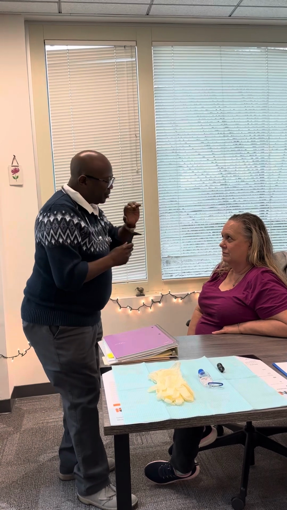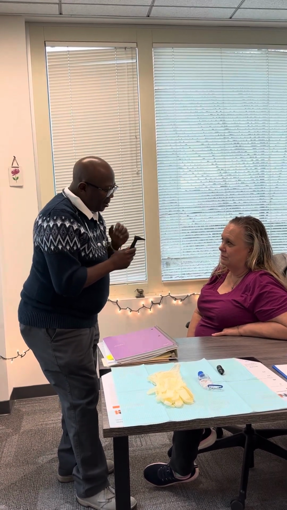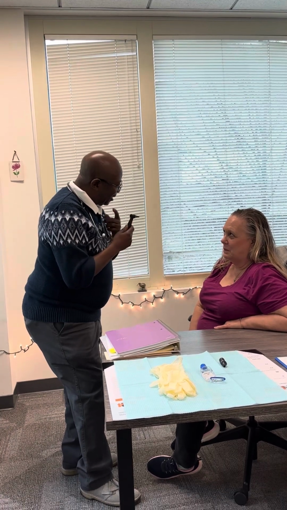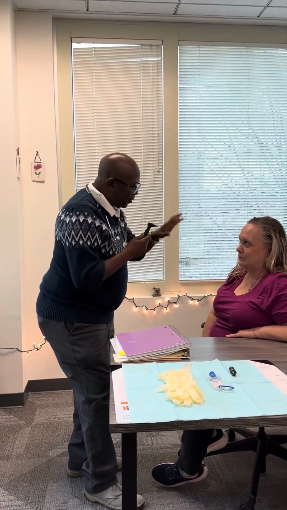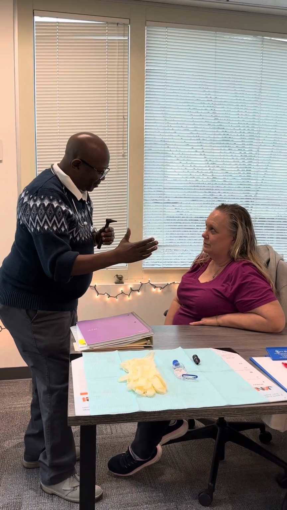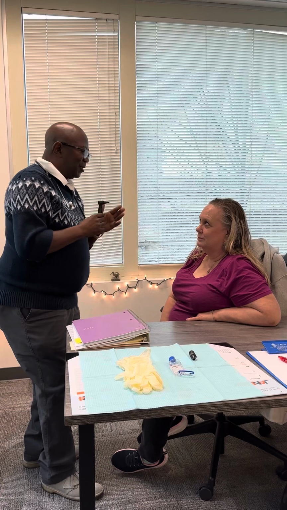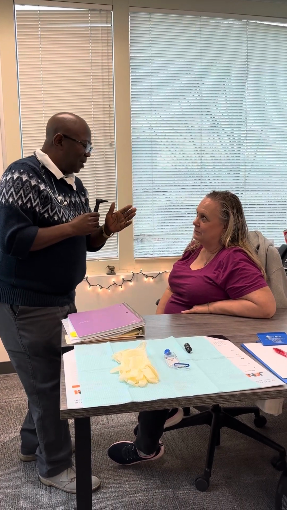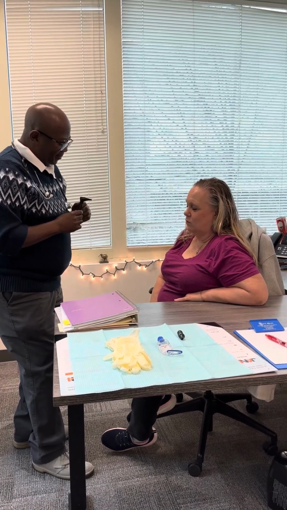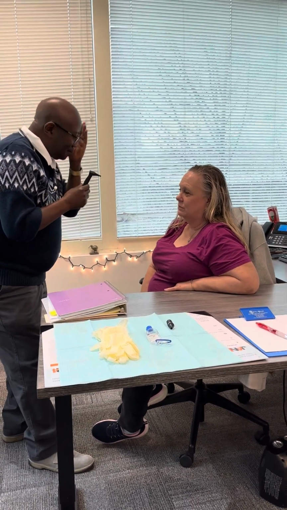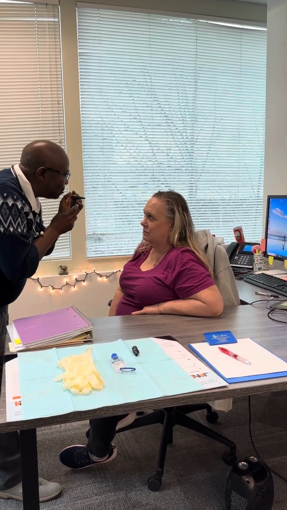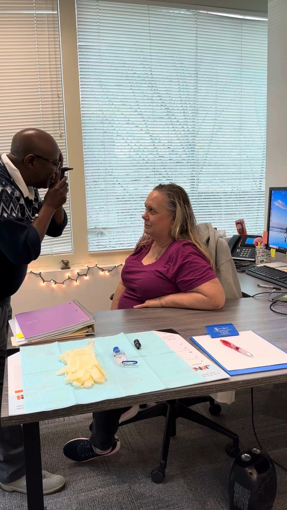If I want to look at the right eye, I will close my left eye and put the otoscope on my right eye and bring it towards your right eye. And the left eye should constrict. When I go to the left eye, I will do the same thing, and your right eye is going to constrict.